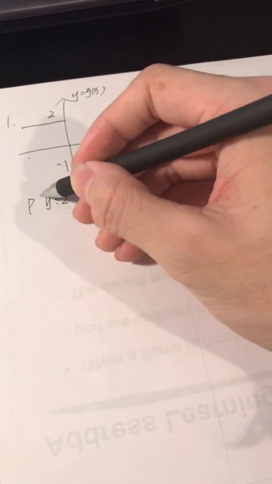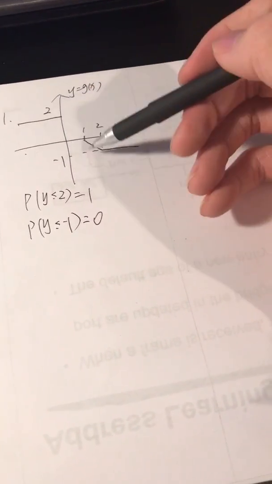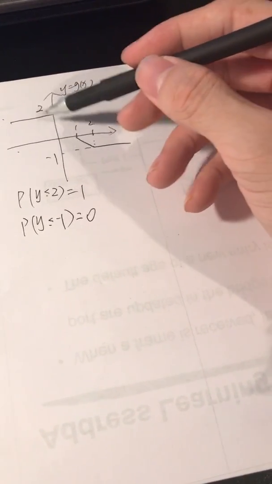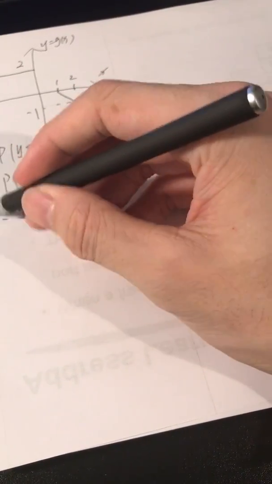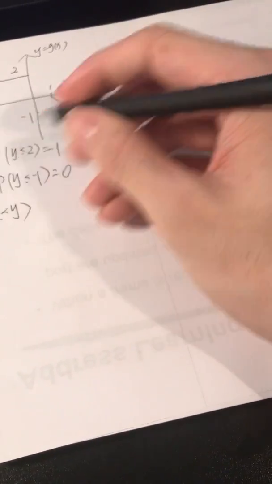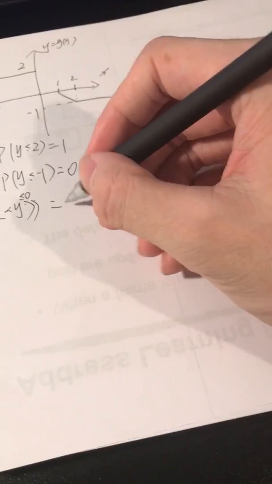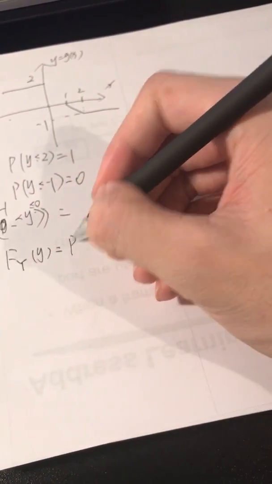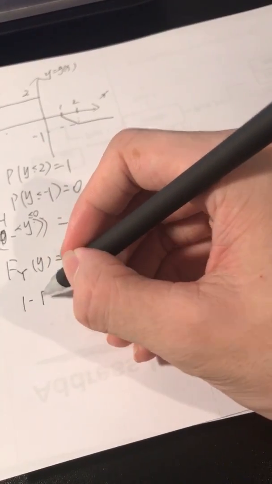This is g(x), and from this picture we can know the probability is very easy, since all the values of y are in the interval from -1 to 2, and when y is in this part, we can get, and then we can get it should be this.